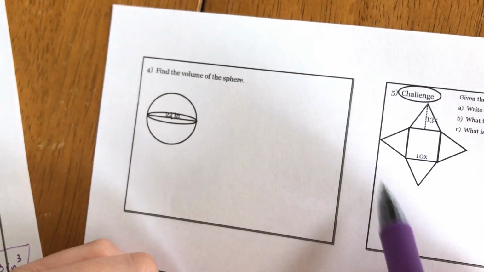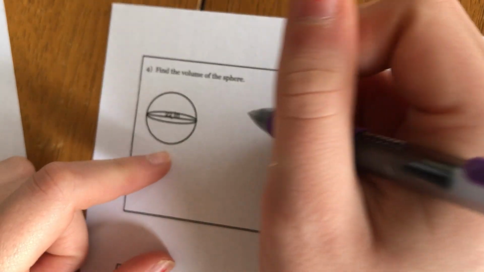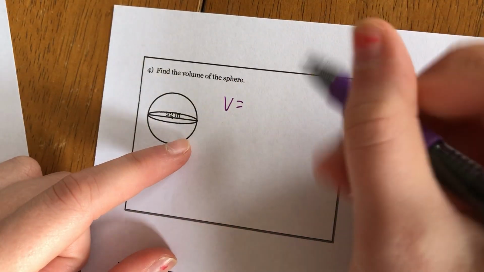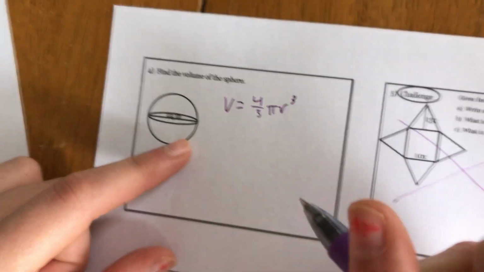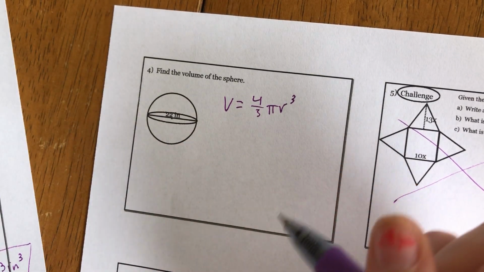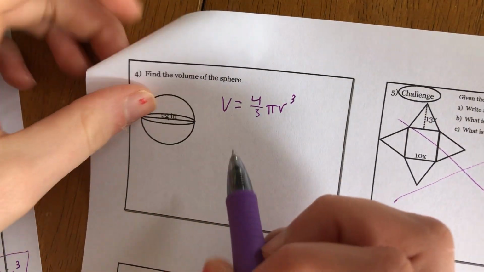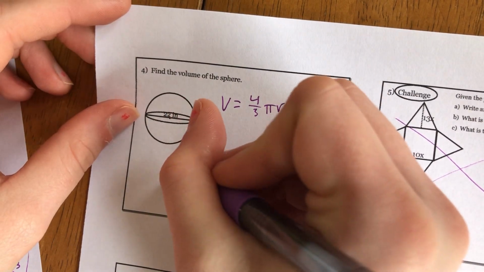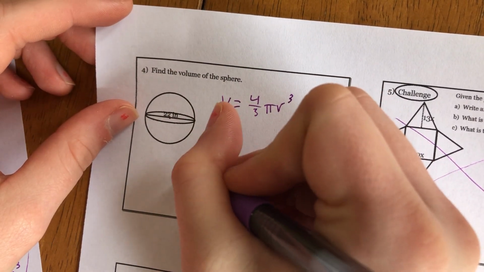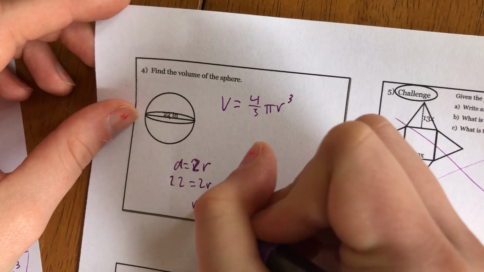And last but not least, we're not going to go over this one, so do not worry about it. Find the volume of the sphere. Our volume formula for a sphere is 4/3 pi r to the third power. It's a little bit wonky, but you just have to remember that: 4/3 pi r to the third power. Here we're given the diameter is 22. Easy, right? Diameter equals 2r. So if the diameter is 22, r equals 11.